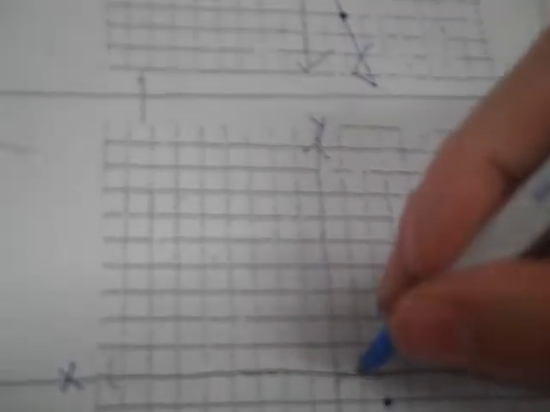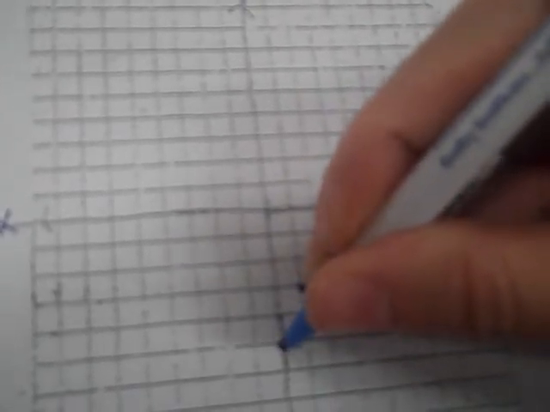Okay, next one, 2, -1. So remember, this is the x, this is the y. So 2, -1 means I go forward 2 because it's positive, and then down 1. 1, -3, I go forward 1, down 1, 2, 3. 0, -5 means I don't go forward or backwards, I just go down 1, 2, 3, 4, 5. -1, -7, I go backwards 1 and then down 1, 2, 3, 4, 5, 6, 7.